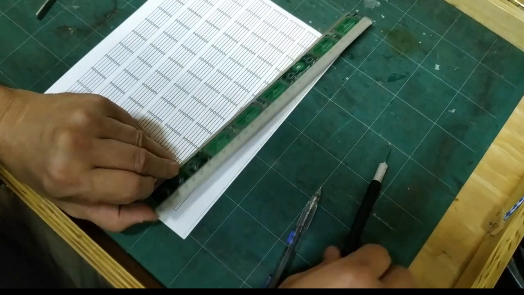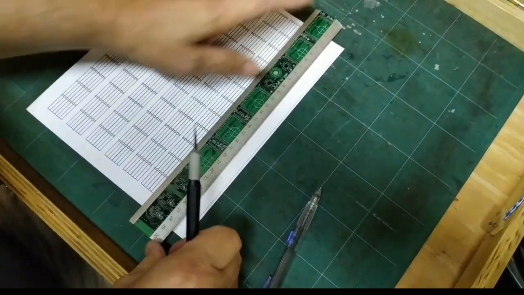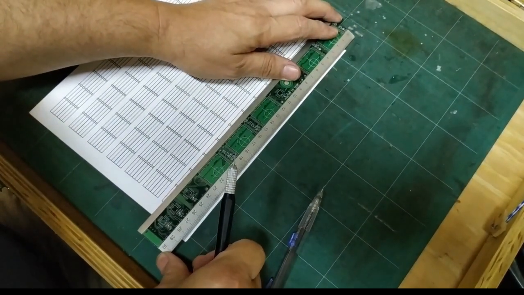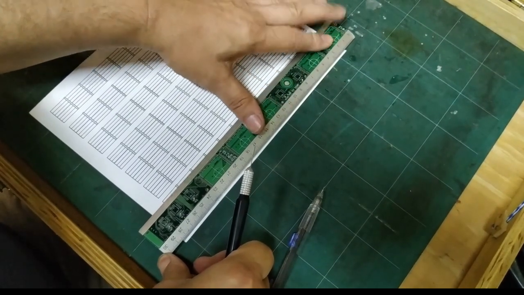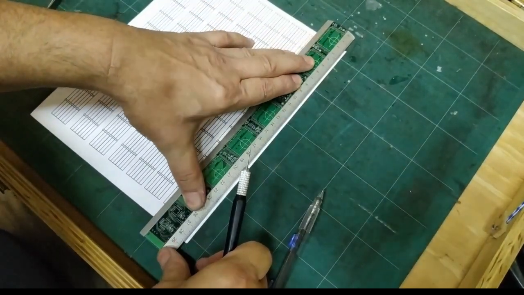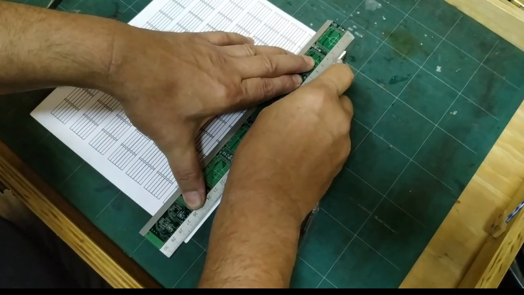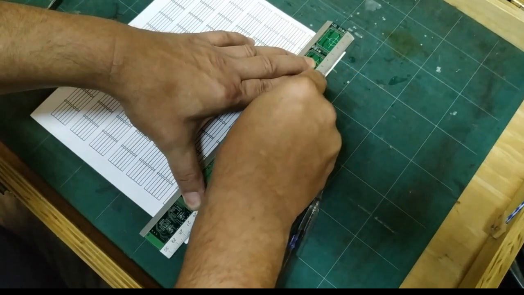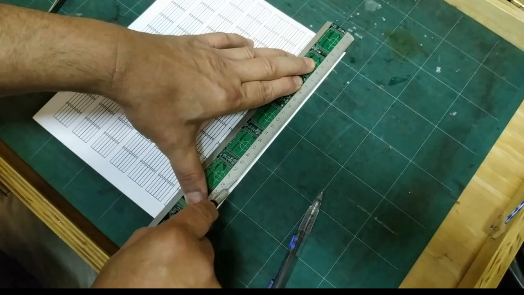Draw a line, and then we're going to cut that section off, because we're not just going to print it out and leave it flat, we're going to give it a bit of a 3D appearance. And so now let's go ahead and make a very light cut.